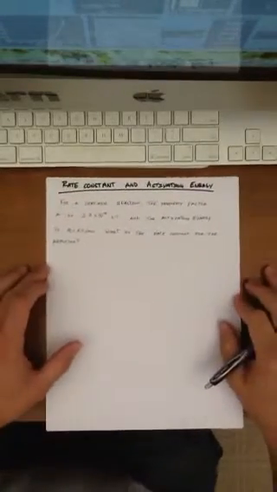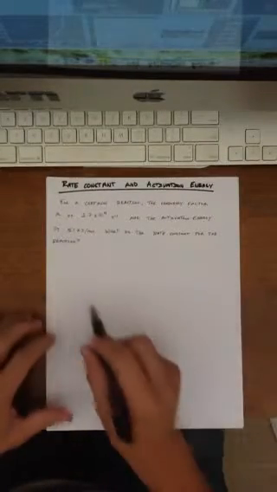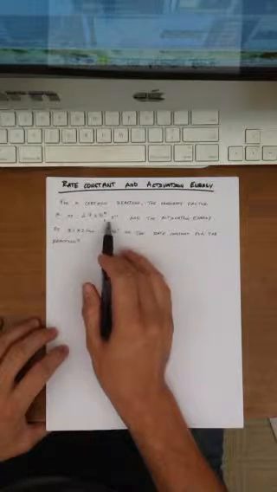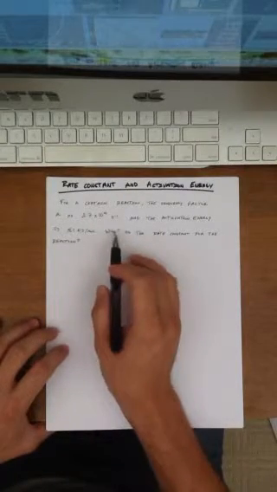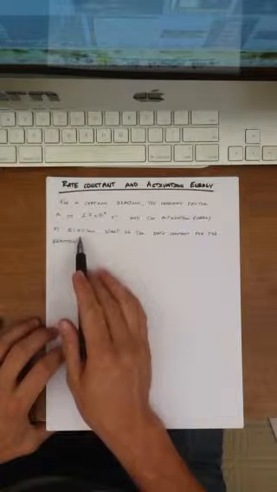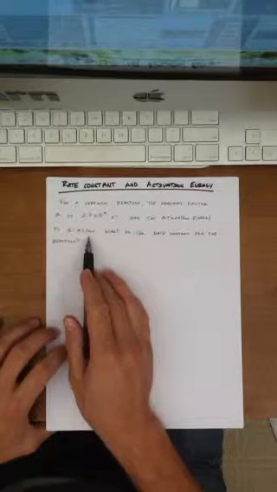Okay, so for this problem, we are looking at the rate constant and activation energy. The question asks, for a certain reaction, the frequency factor, A, is 2.7 times 10 to the positive 9 per second, and the activation energy is 18.1 kilojoules per mole. What is the rate constant for the reaction?